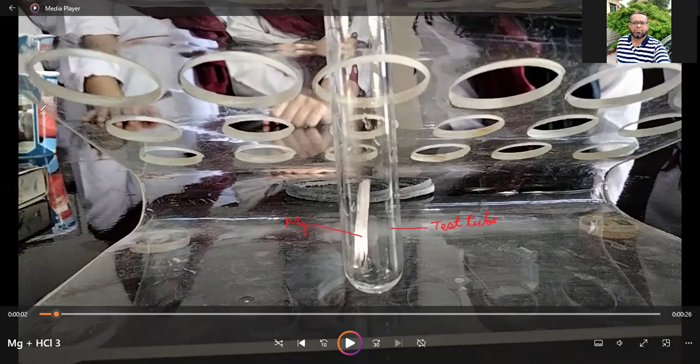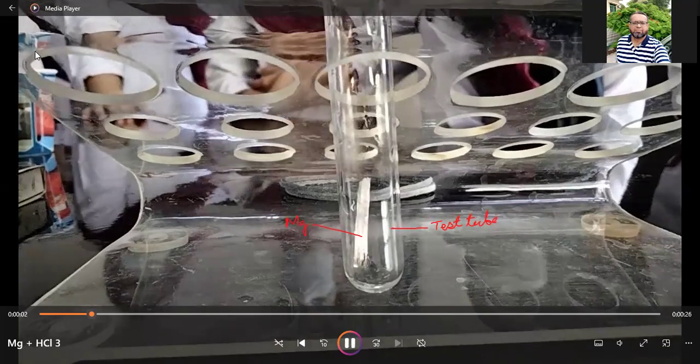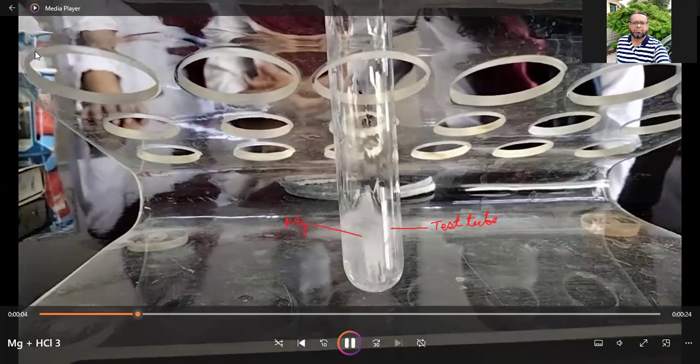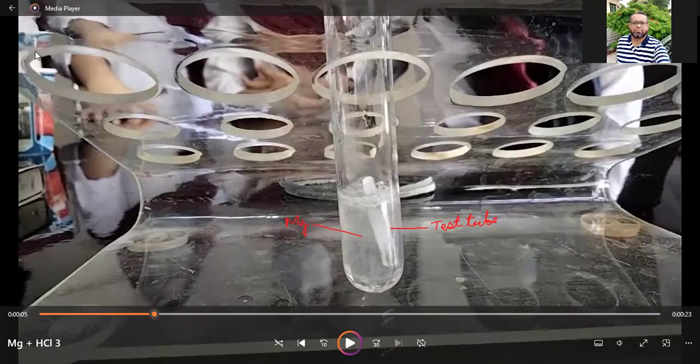And now see what we are doing. Now we will add some acid from the top of the test tube, and see, we have added acid from the top of the tube, and this acid is dilute HCl.